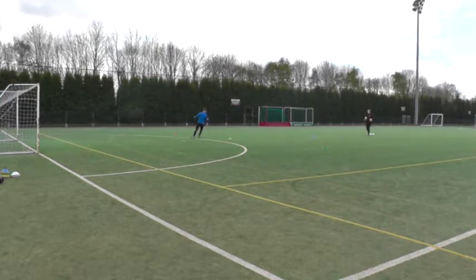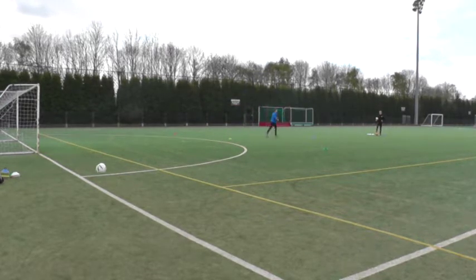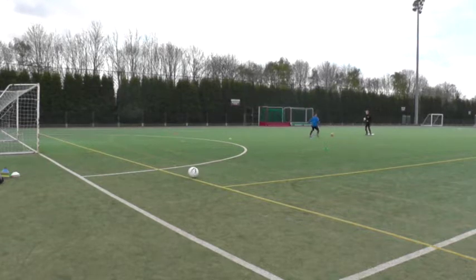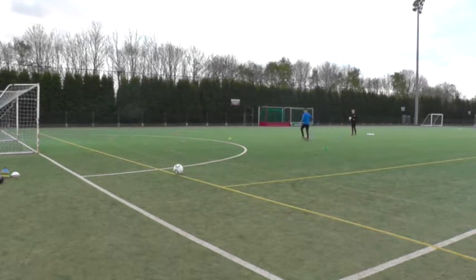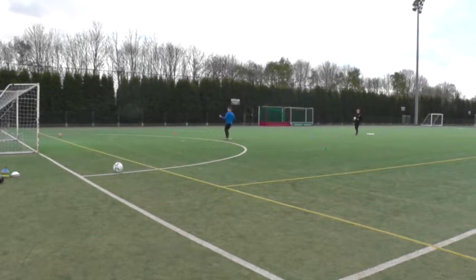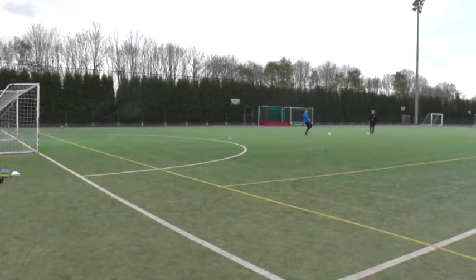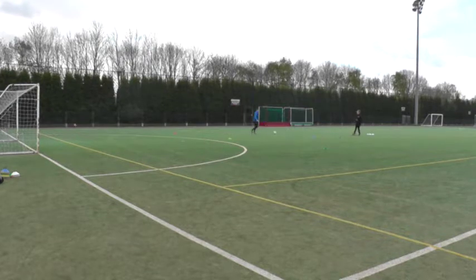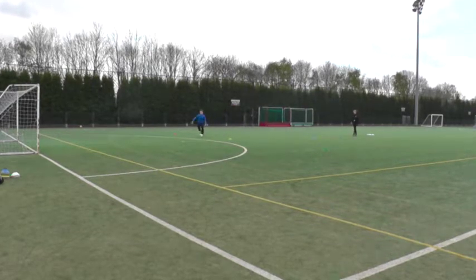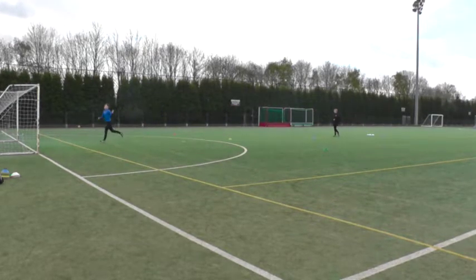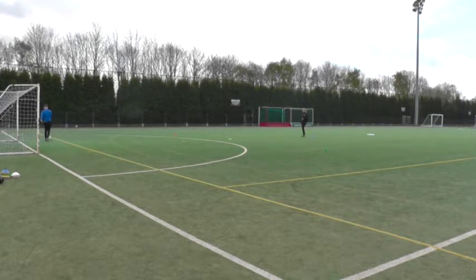He also felt that when he went to a specific cone, for example the red cone, and he received the ball, he felt that he didn't want to take the ball inside and shoot with his left foot because he wasn't confident with scoring. So I tried to challenge him a few times on going to the red cone and receiving the ball and shooting with his left foot to try and increase his confidence of shooting with his left foot.